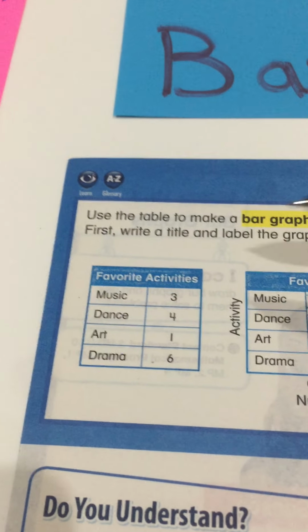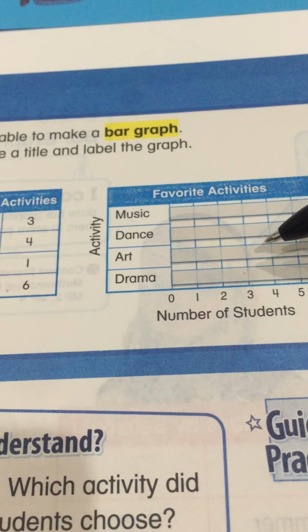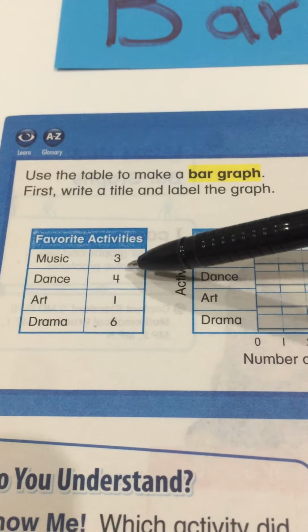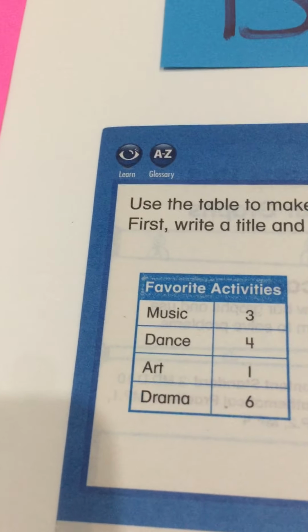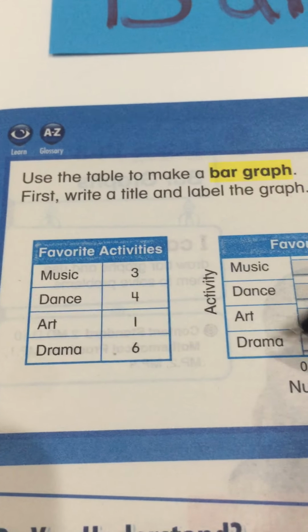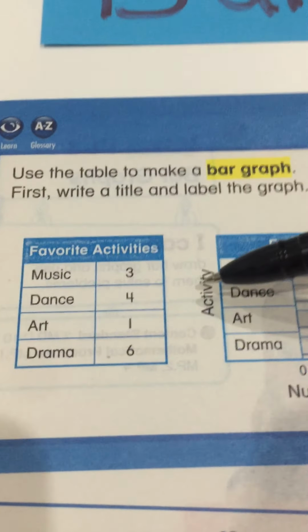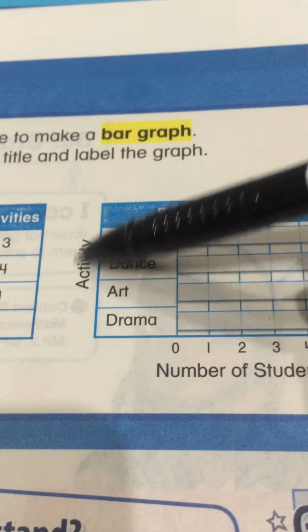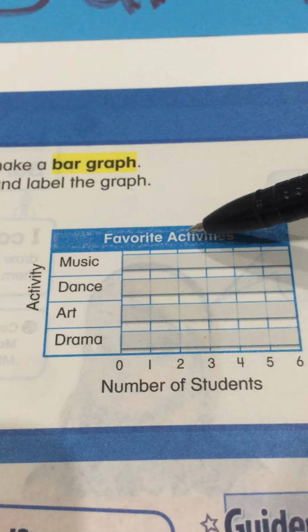So here they already give us the table and they want us to use this information and draw a bar graph. The table is about students and some of the activities they like. So we have an activity here, so we will label our bar graph Favorite Activity.